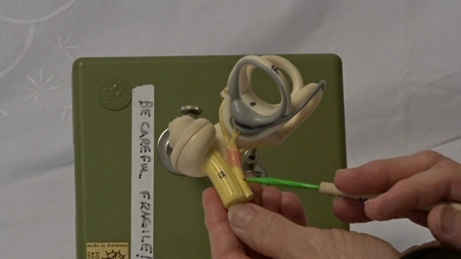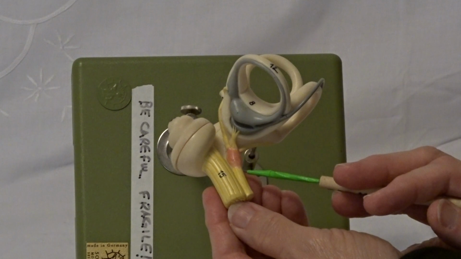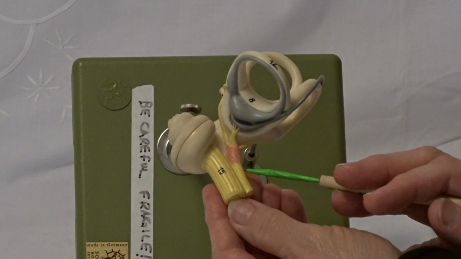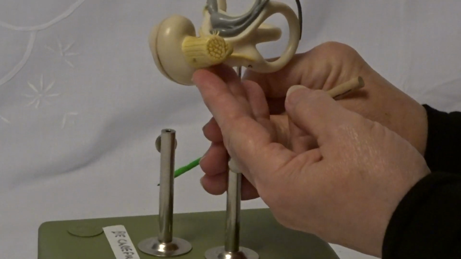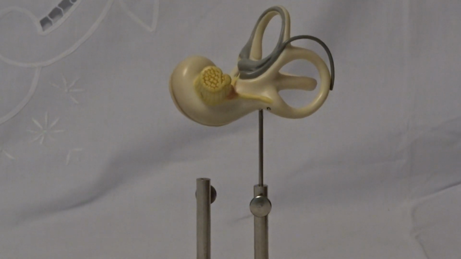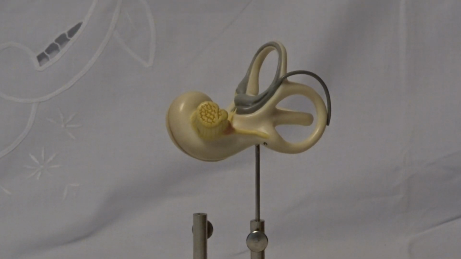And this part is coming out of the vestibule and the semicircular canal area. That's the vestibular branch of cranial nerve 8, and then the two of them join together, you can see it from this view here, and form cranial nerve 8, which is the vestibulocochlear nerve.